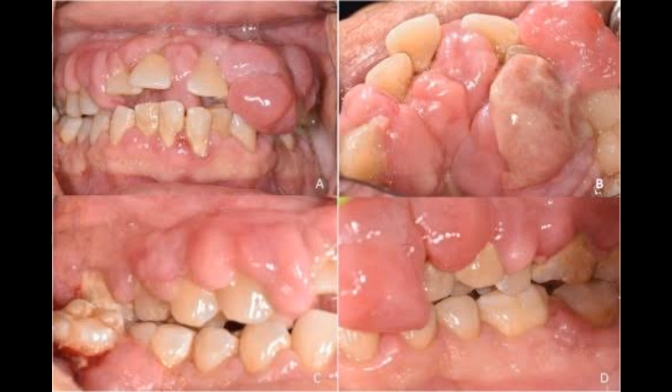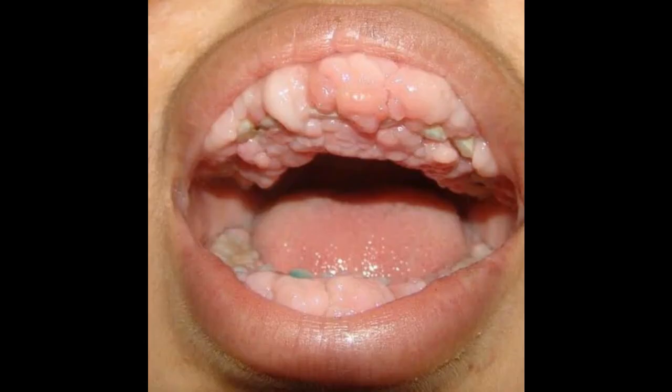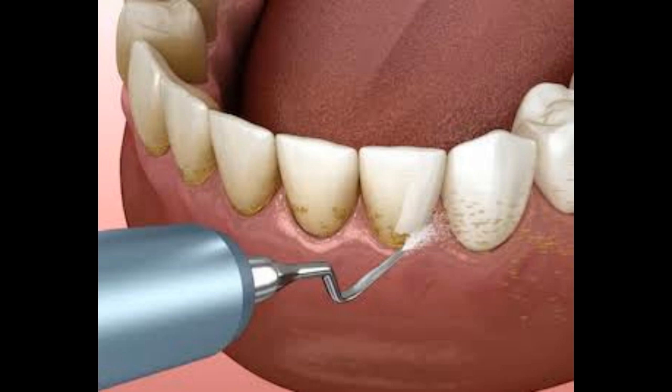Sometimes it may be so severe as to interfere with everyday functions. For this reason, it may be surgically excised. Unfortunately, its recurrence is common, but maintaining good oral hygiene will result in a slower development of the enlargement.